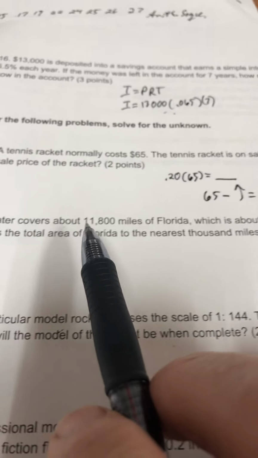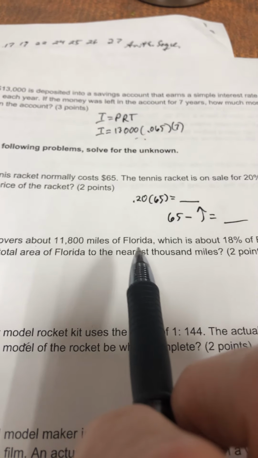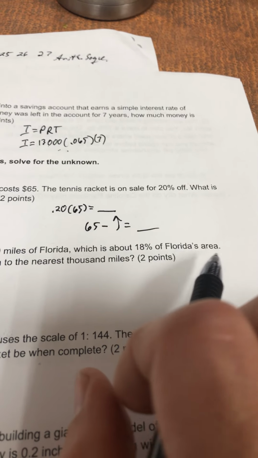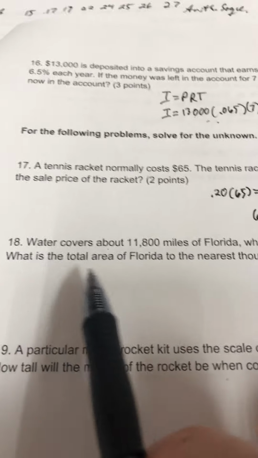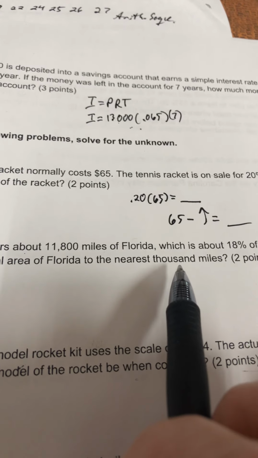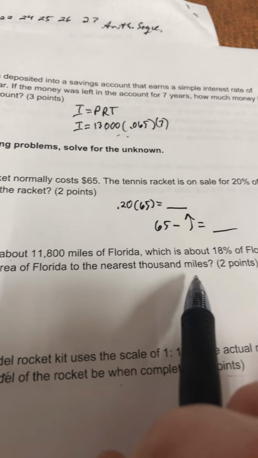Number 18, water covers about 11,800 miles of Florida, which is about 18% of Florida's area. What is the total area of Florida to the nearest 1,000 miles?